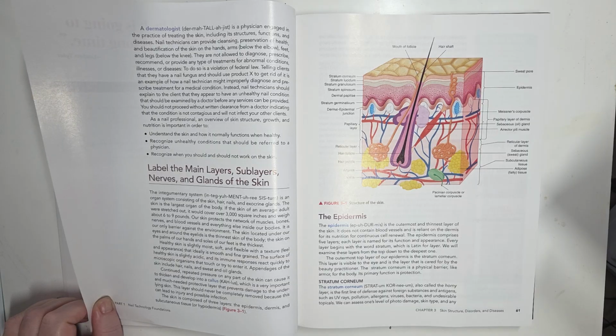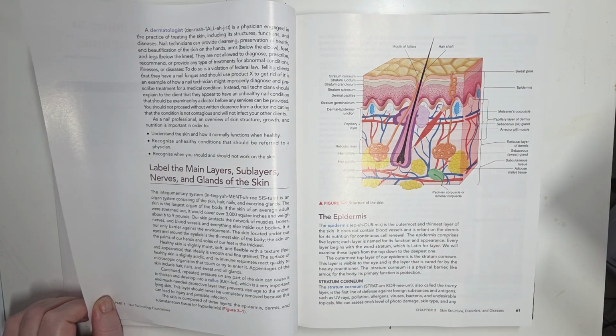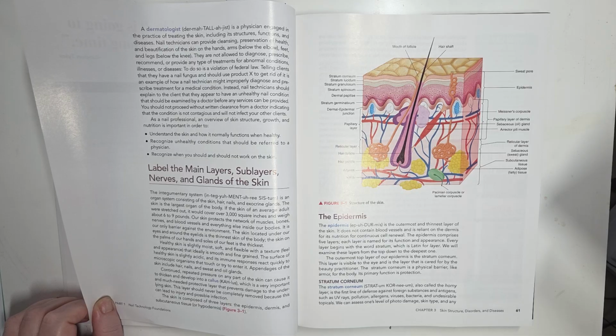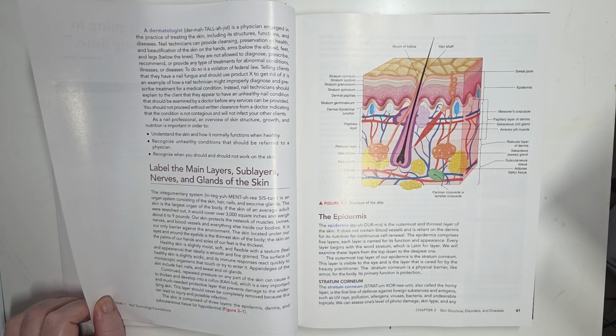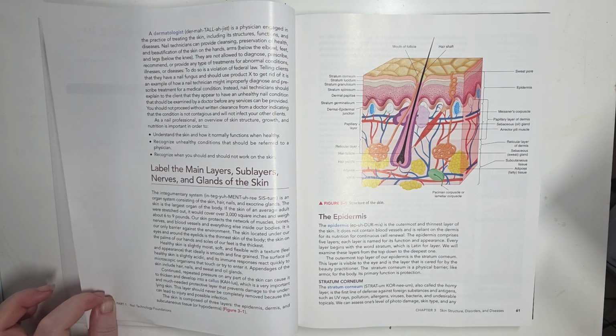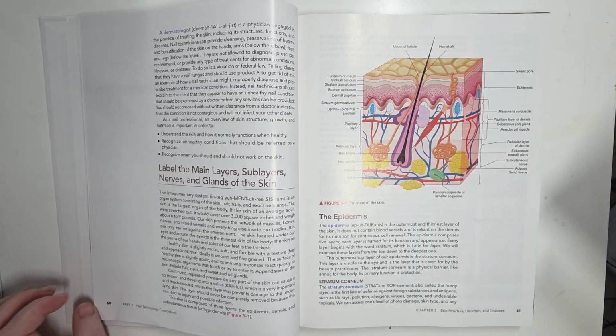Figure 3-1. Figure 3-1 is a structure of the skin. It is a pretty detailed picture for our purposes. If you are just listening, it is a very good idea to look at this picture unless you're driving or doing anything else dangerous that you should not take your eyes off of. So pause this video or replay it later if you are unable to look at the picture at this time.